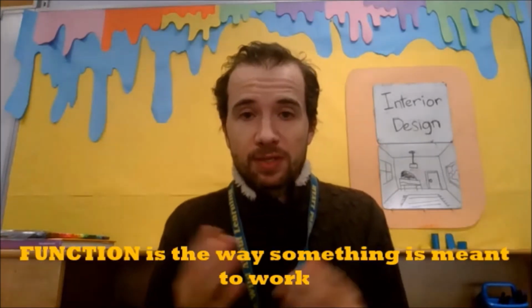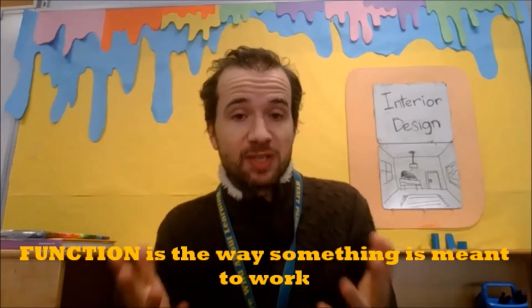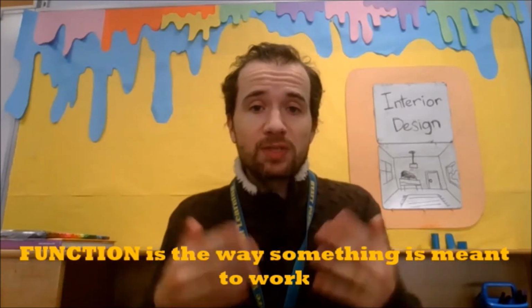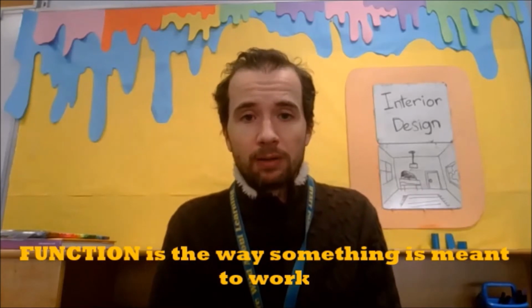Okay, so I'm going to be showing you how you can practice some interior design inside of Microsoft Paint 3D. Before we start that, I want to remind you that we have two main elements of design. First one is function, which is how does something work? So in this case, we're going to be talking about a bedroom. We're designing a bedroom. So what is the function of a bedroom? How is a bedroom supposed to work?